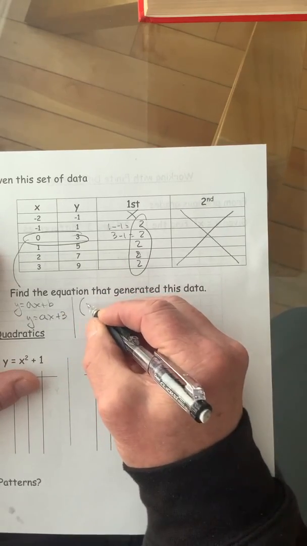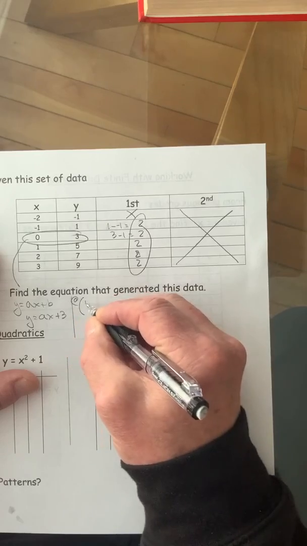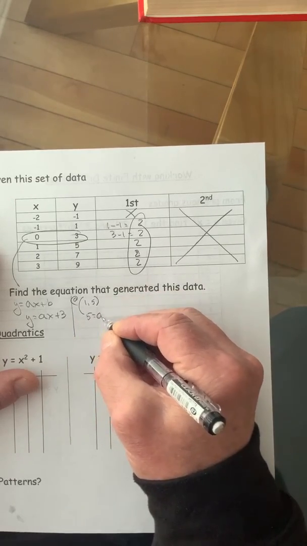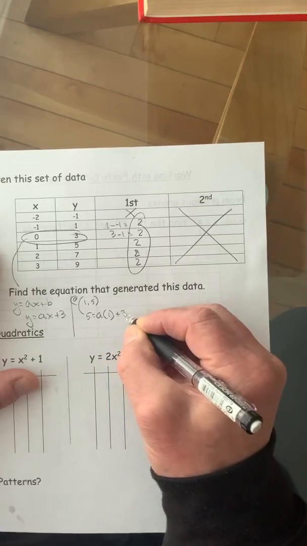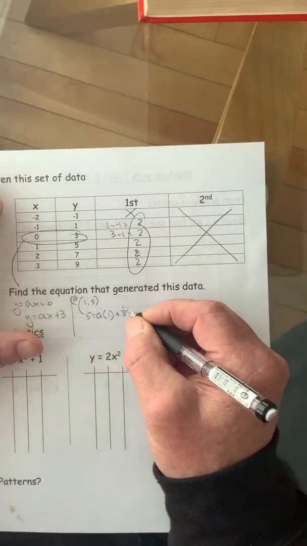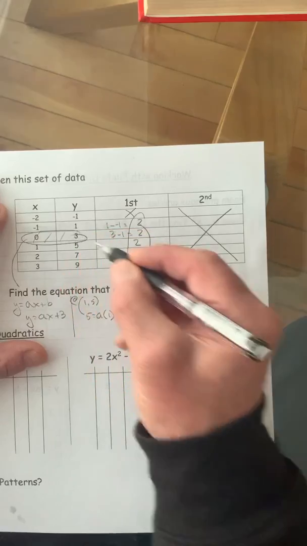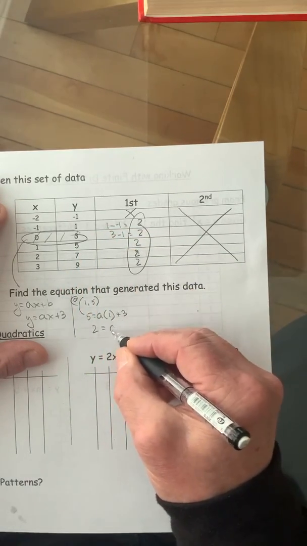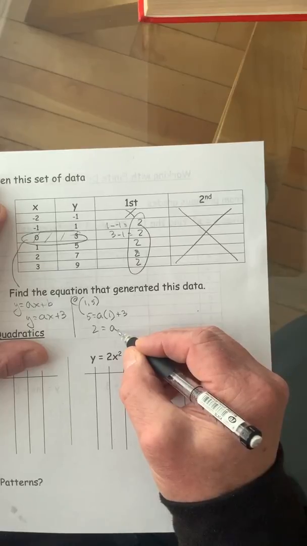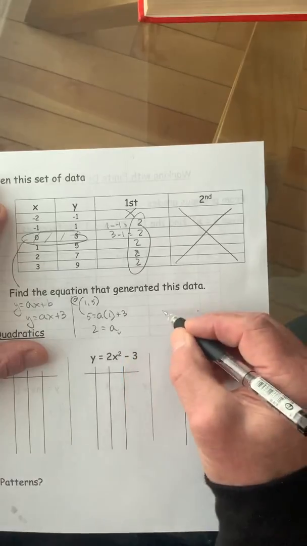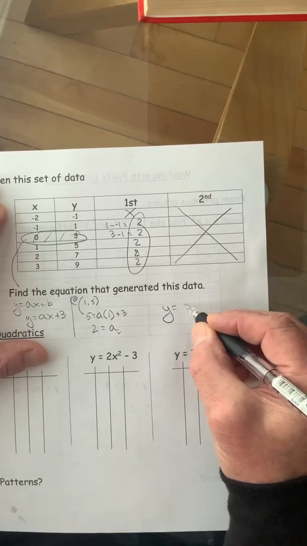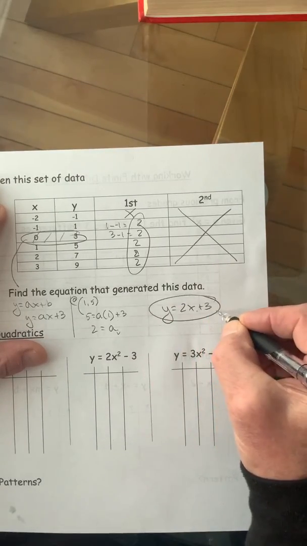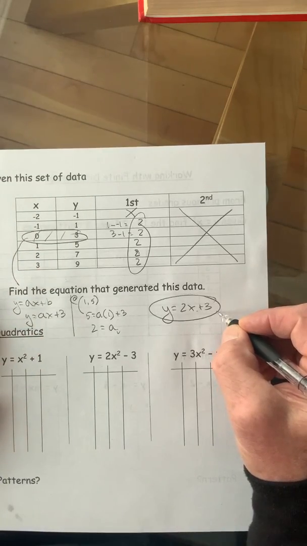Pick another set of data at 1, 5. 5 equals A times 1 plus 3. You should realize you could pick any set of data except the one you've already used. 2 equals A. That means this guy was y equals 2x plus 3. That was the equation that made that data.